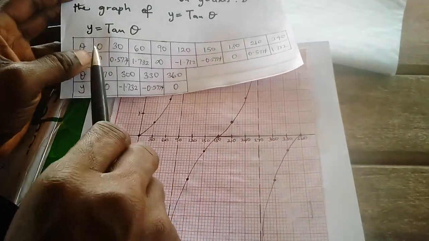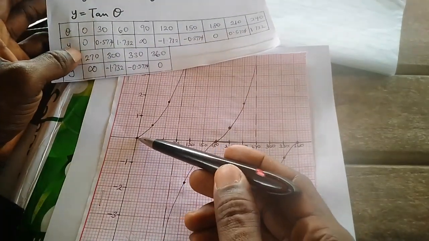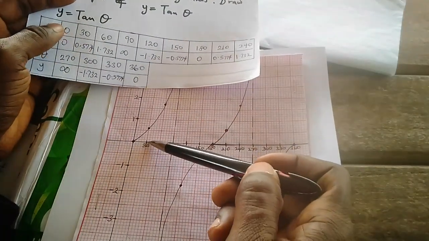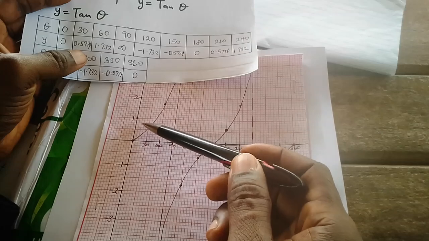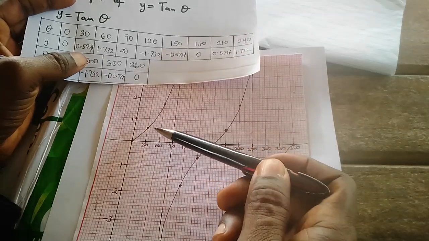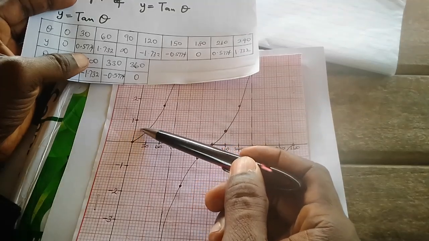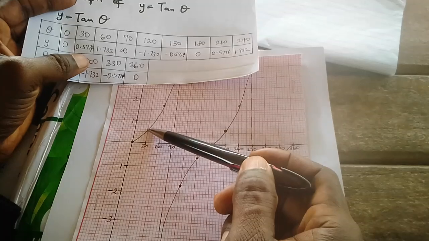Now, when theta is 0, y is 0. So when theta is 0, y is 0 at this point. When theta is 30, y is 0.5774. But because I cannot get 0.577 from this, you do it to 1 decimal place, which should give me 0.6. So you look for 0.6 on the y-axis, and then it will meet with where it is 30 degrees here.